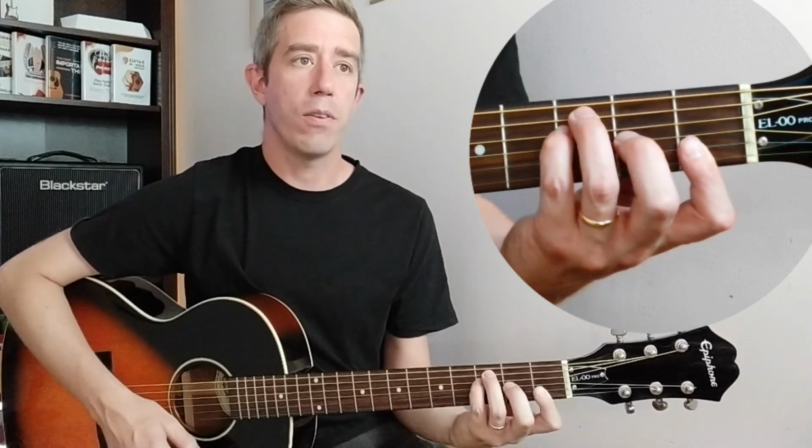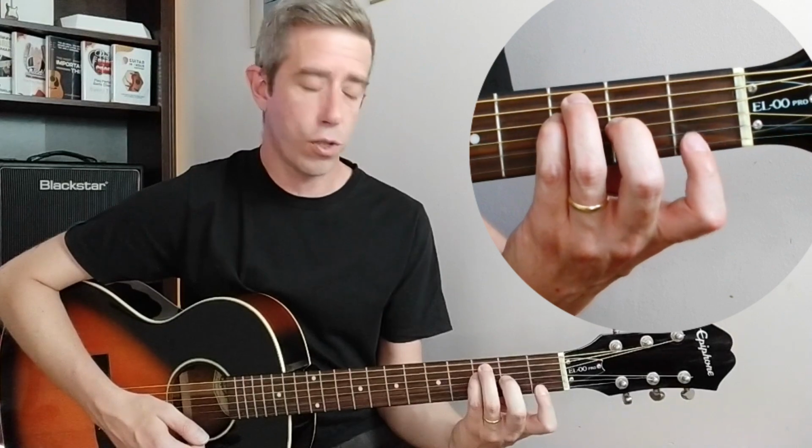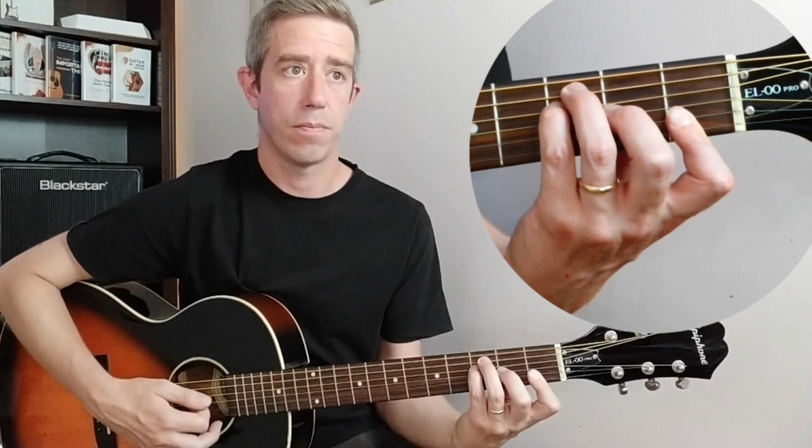If we accidentally mute the 1st string, even better. Now if you want to bring down your index and bar these 2 strings like this, then it's actually an F chord. But it's difficult.